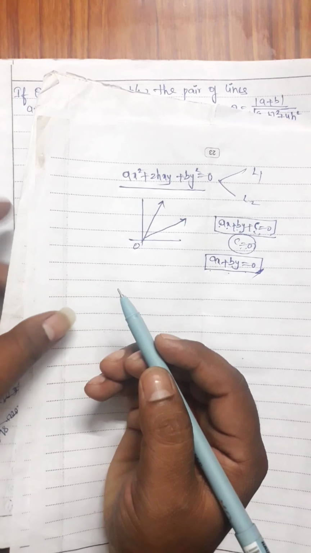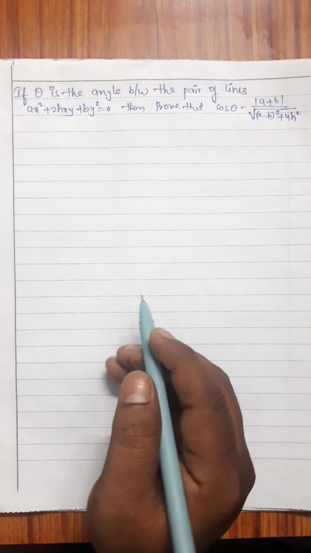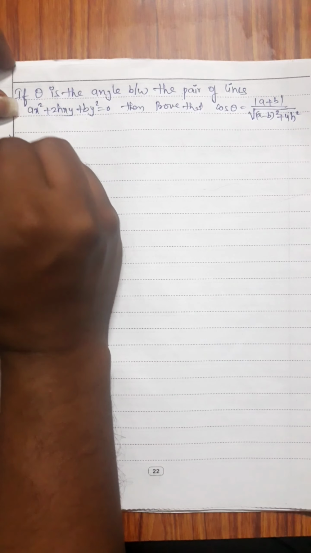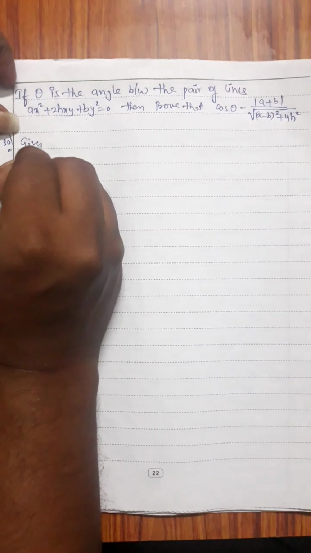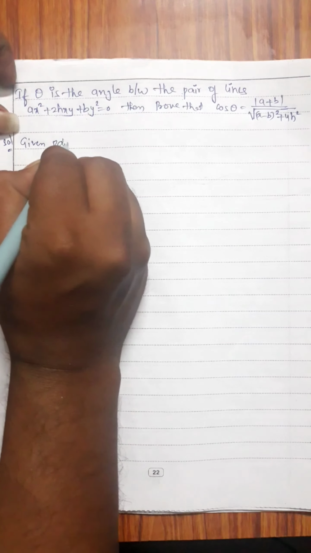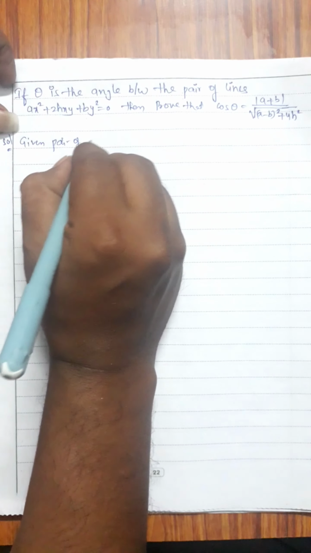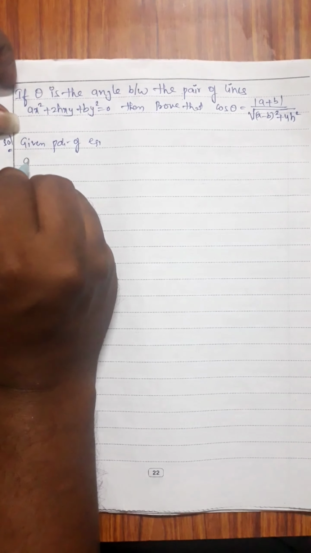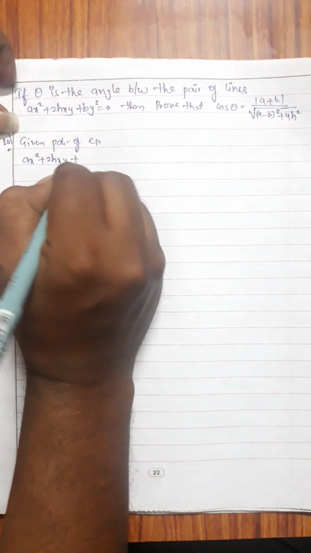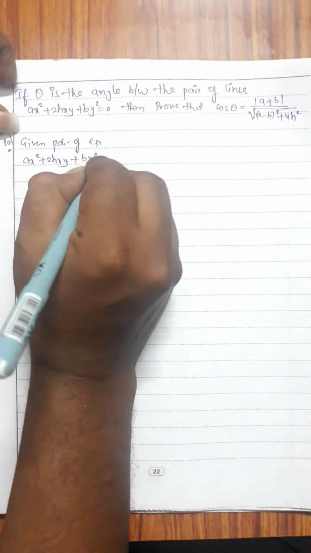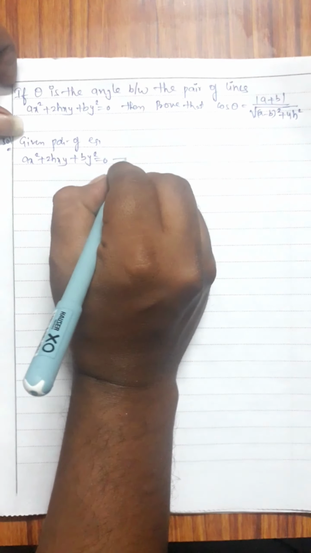Same way here, given the pair of lines equation, here it is ax square plus 2hxy plus by square is equal to 0. Take it as equation 1.